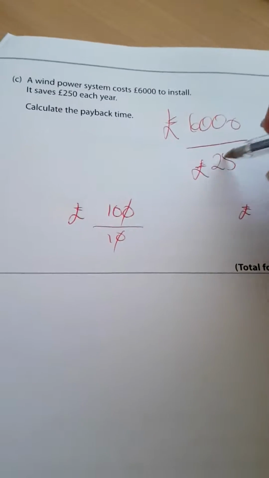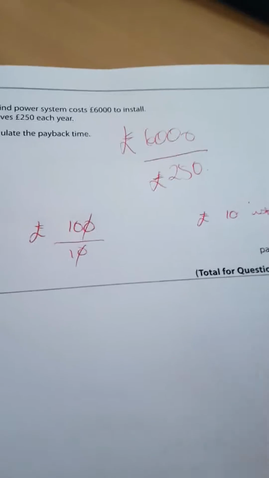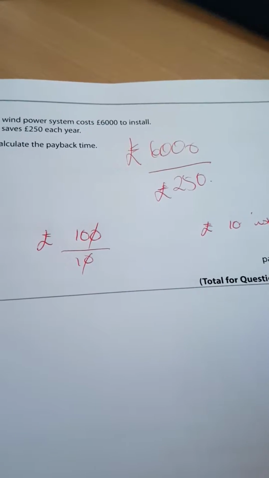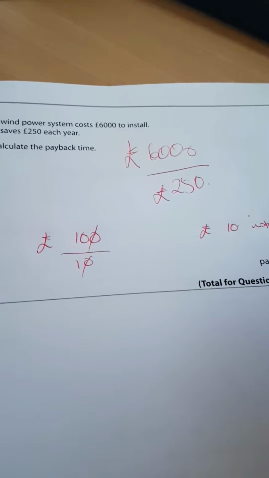Okay, so 6,000 divided by 250, and that'll give you the number of years. So it's 600 divided by 25, which is, so that's 4. I can't do it in my head. Okay, I'm just tired. But yeah, that's what it is.